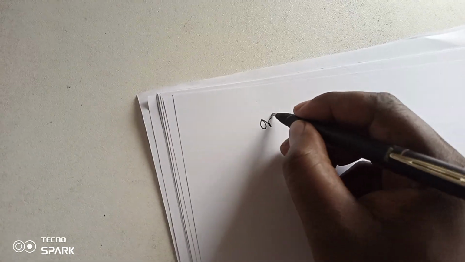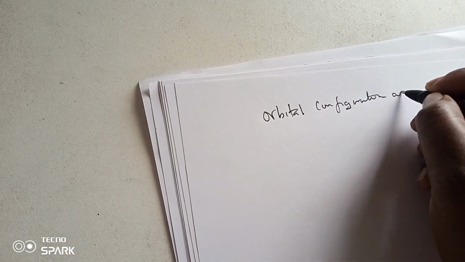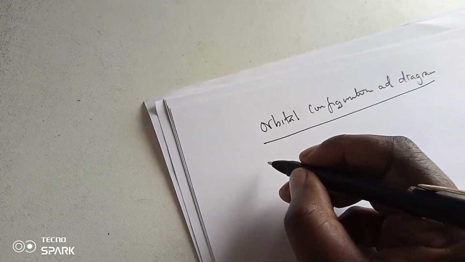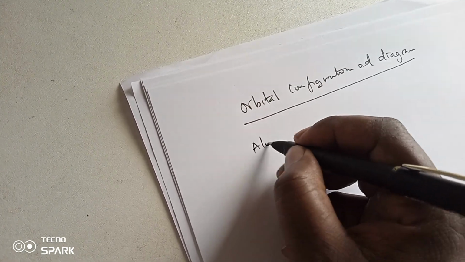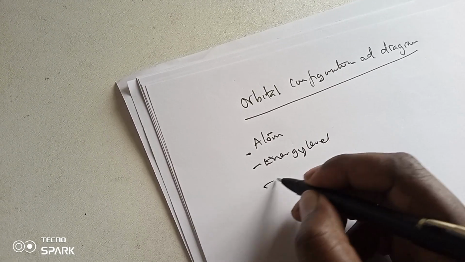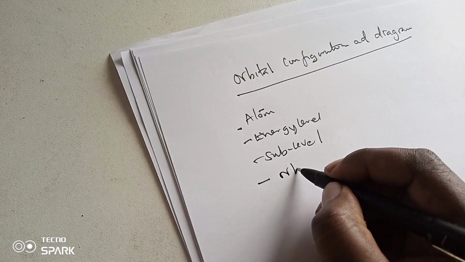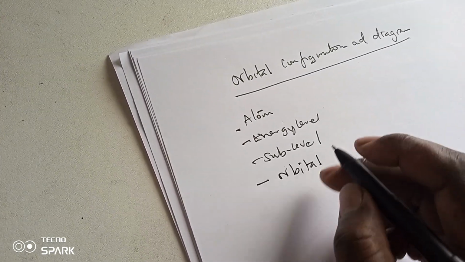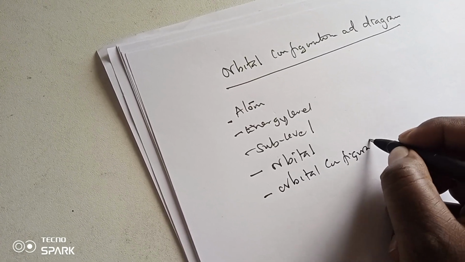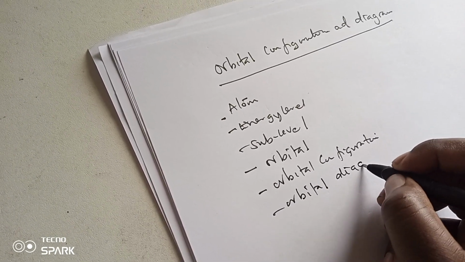Today, we're going to talk about orbital configuration and diagram. We are going to follow this procedure. First, an atom, then energy level, then sub-level. From sub-level, we go to orbital. From orbital, we'll go to orbital configuration. Then we go to orbital diagram.